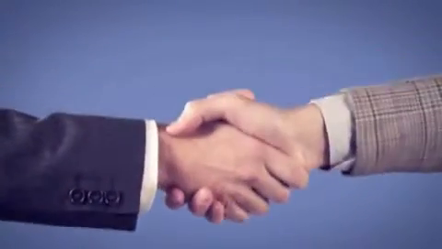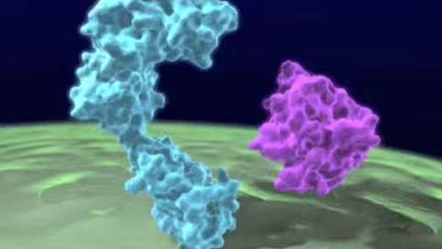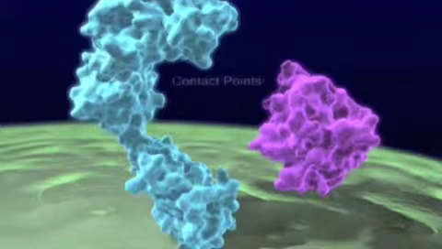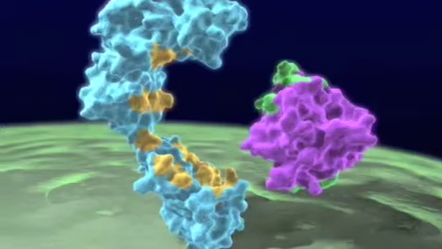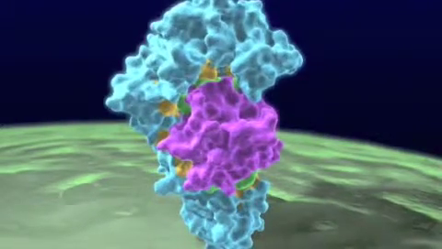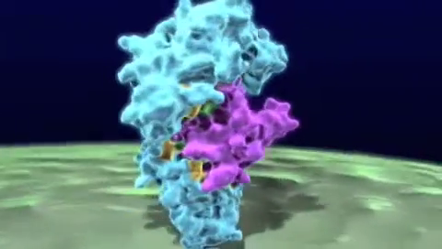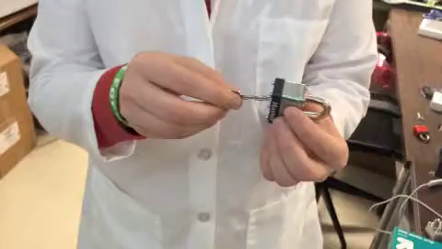Cells talk to each other a lot like how humans do. It is similar to shaking hands. A small molecule, called a ligand, shown here in purple, attaches to contact points on a protein receptor, shown in blue. When the ligand and receptor connect, a signal is passed. This communication has a lot to do with why cancer cells grow out of control.